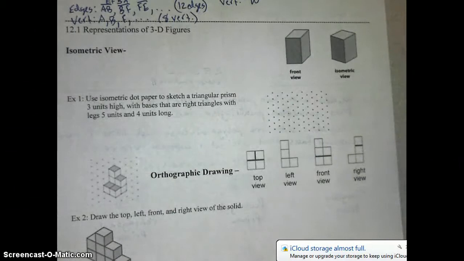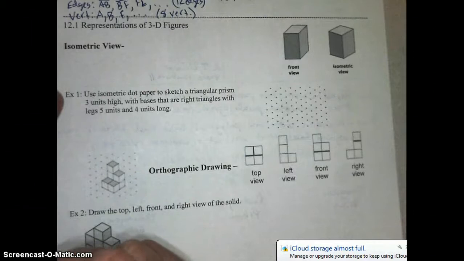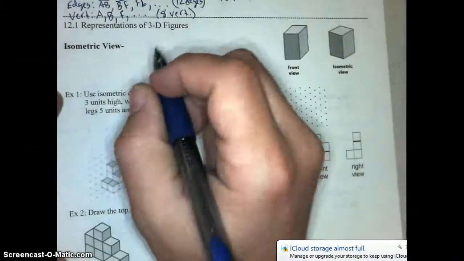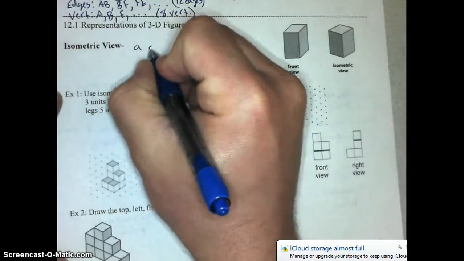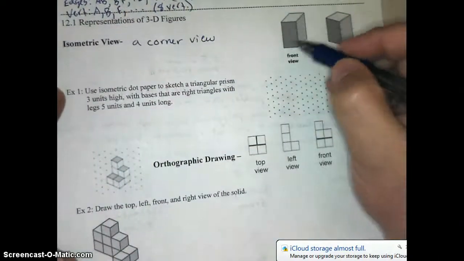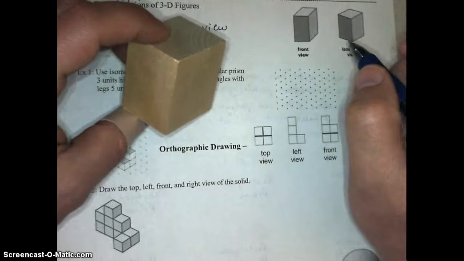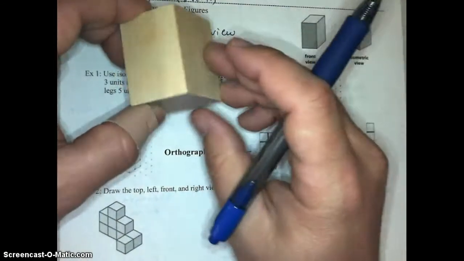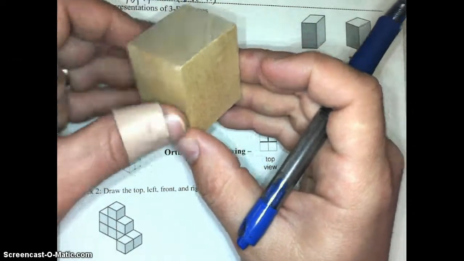All right, let's start off right away with this first vocab term, which is an isometric view, and all that means is it's a view or perspective of a three-dimensional object that we could also call a corner view. Okay, it's just a view from a corner. So this would be like a front view, and if I turn that to view it from a corner, I get an isometric view. There's a lot of different ways we could look at that from a different corner depending on how we want to look at that, and it gives us a better understanding of 3D space.